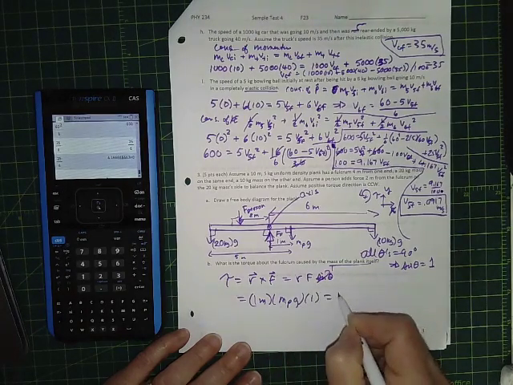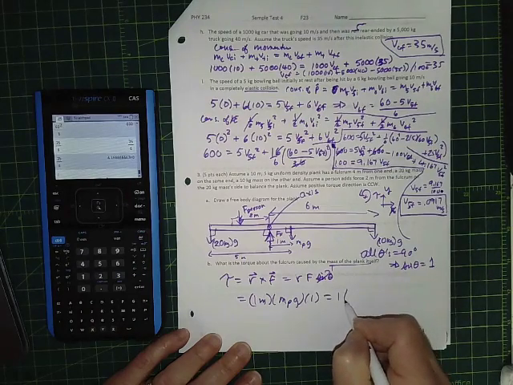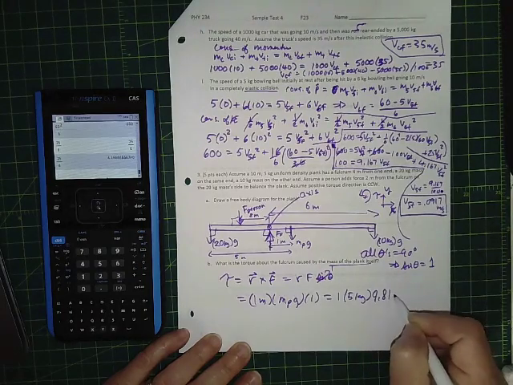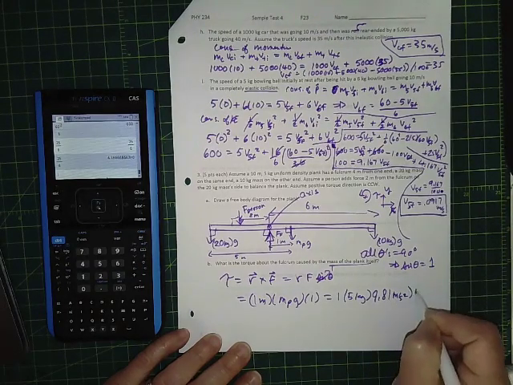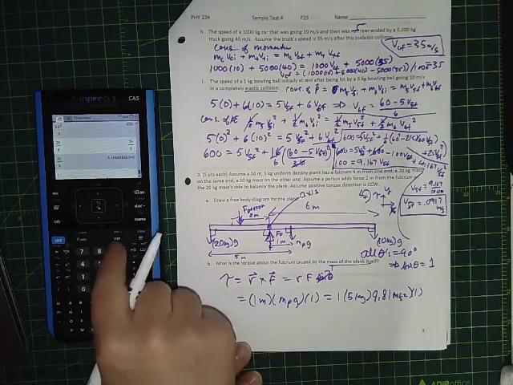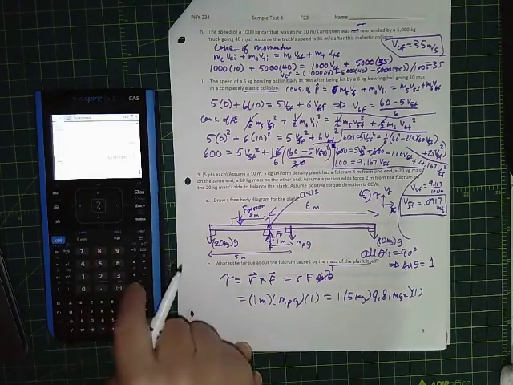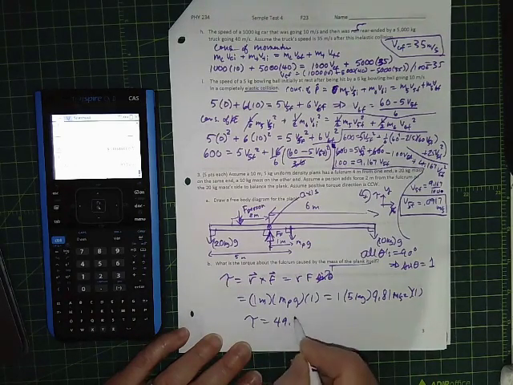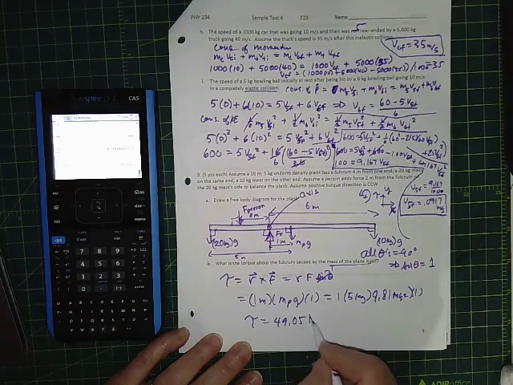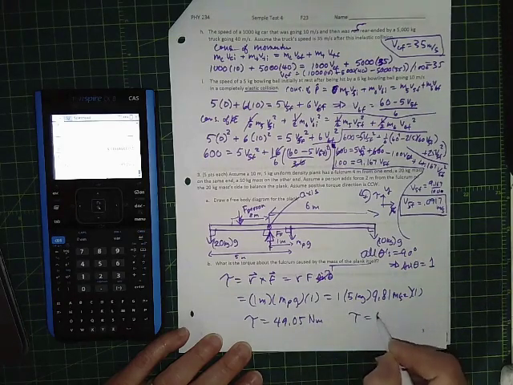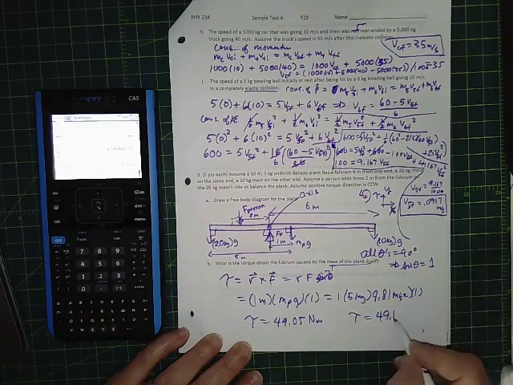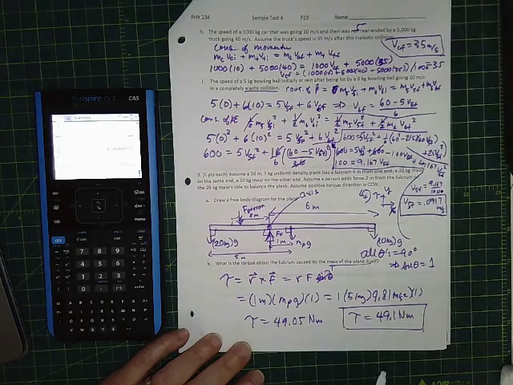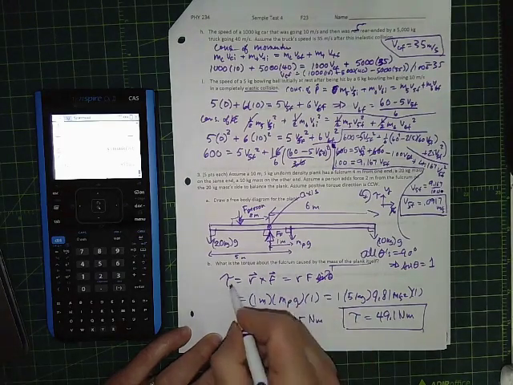So that's 1 times mass of the plank, 5 kilograms, G, normal G, and then the 1. Okay, so 5 times 9.81. So the torque is 49.05 Newton meters, for a working number. For a final answer, 49.1 Newton meters. Torque of the plank itself.